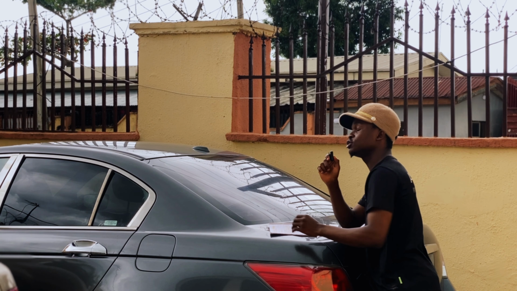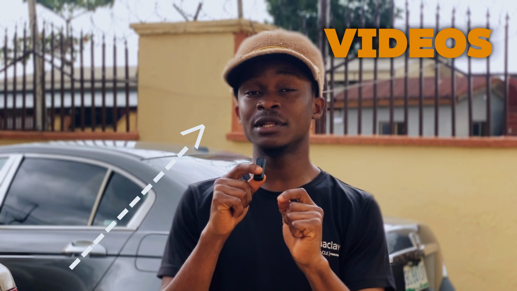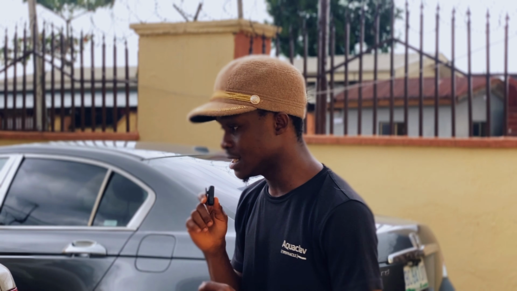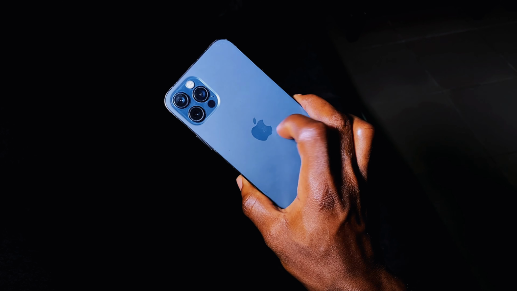Cinematic mode is just being able to have this crisp background blur while shooting your videos, having the ability to adjust the depth you get from your camera lens. And yes, even if you cannot do it on your iPhone X, your iPhone 11, your iPhone 12, you can still do it using the ProTake app.